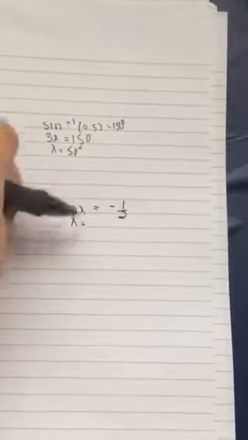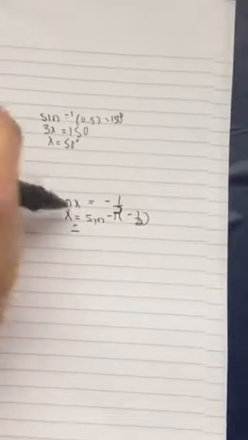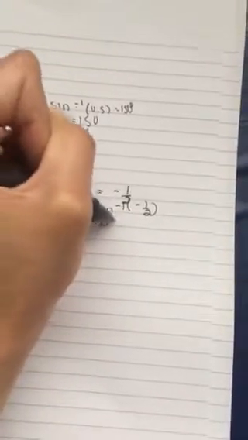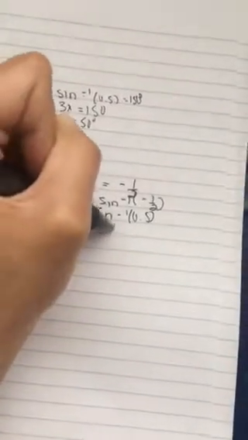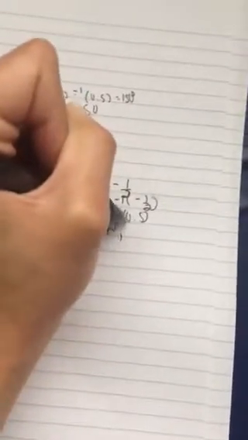And so sine x equals negative 1/2. x equals inverse sine of negative 1/2, which gives x equals 210 degrees, or 300 degrees. So that is the entire equation, and that is how I did it.